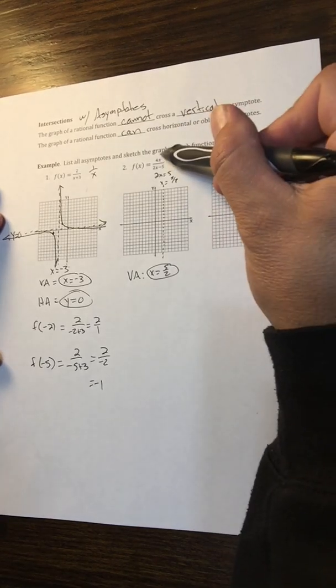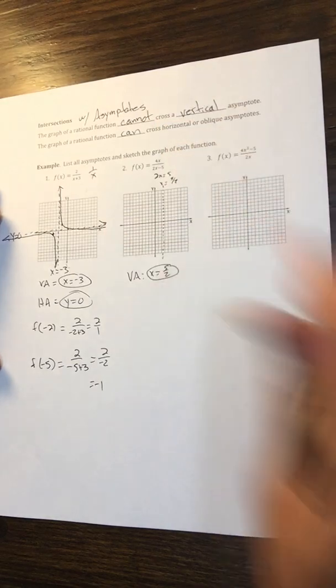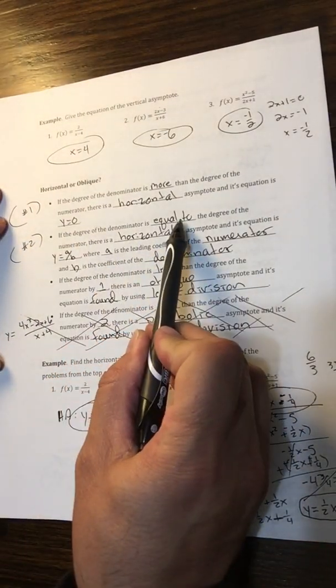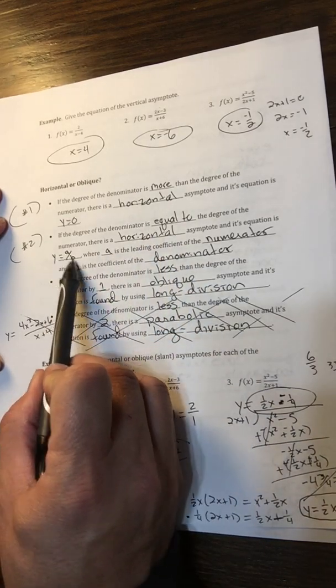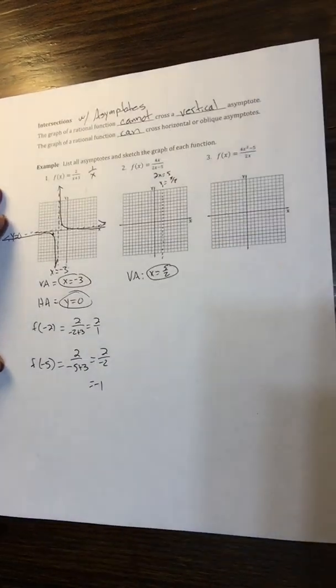Now, look at the x's. I got an x to the 1 in the top and an x to the 1 in the bottom. It's the same degree. If it's the same degree, go back to this part of your notes. If the degree is equal, then it's y equals a over b. It's a fraction where I use the leading coefficients. So here we go.